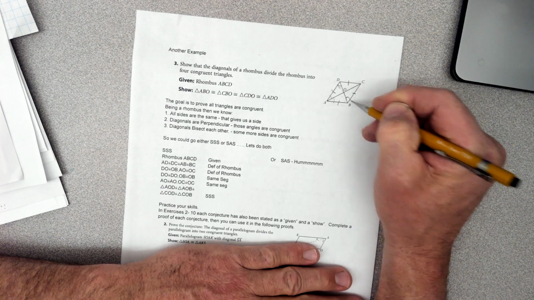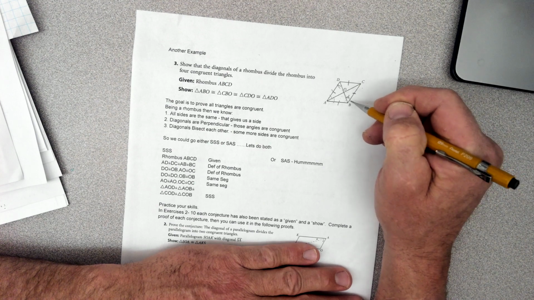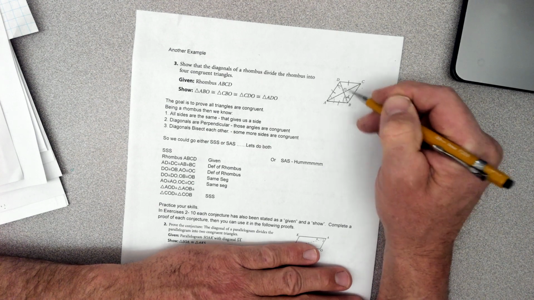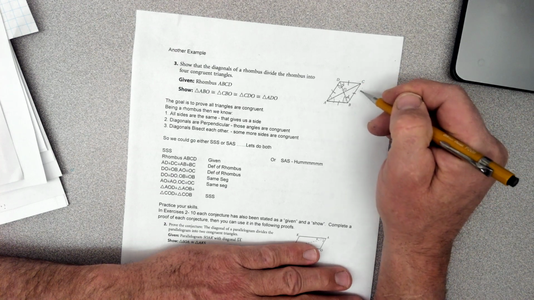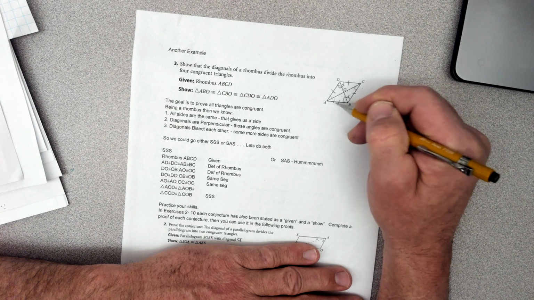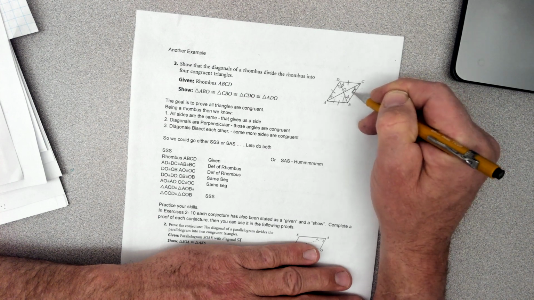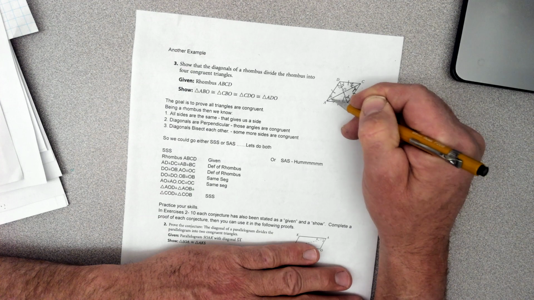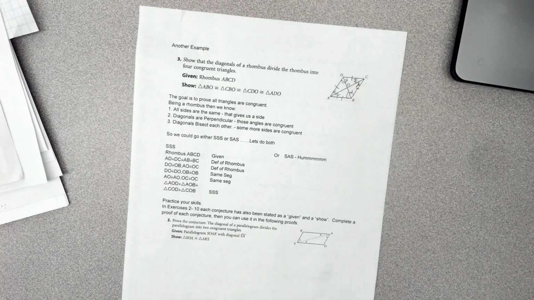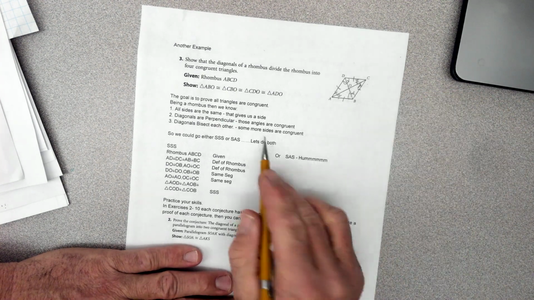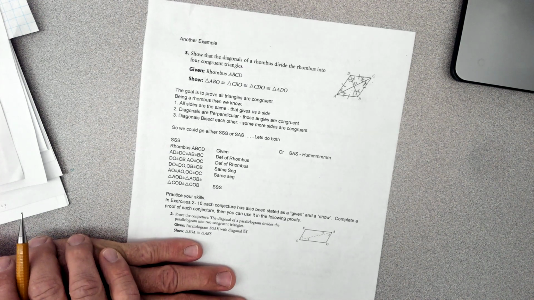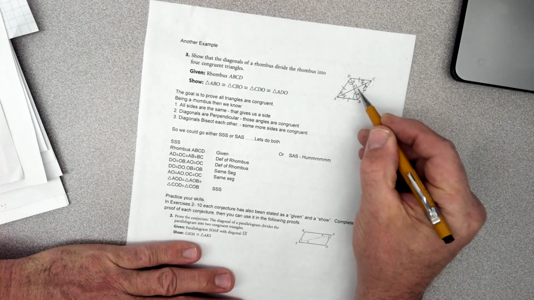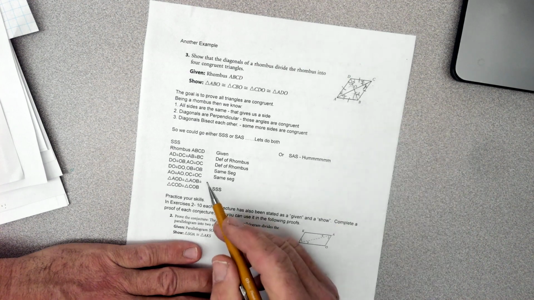Alternate interior angles would be these two. And then these two would also be alternate interior angles. And these two and these two. And the diagonals bisect each other, and some more sides are congruent. So in other words, we could say these angles are congruent, and so on.